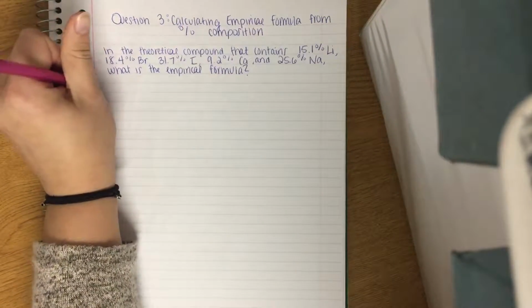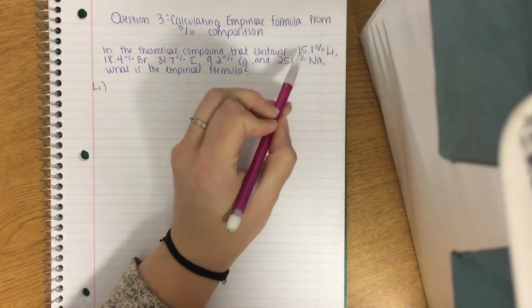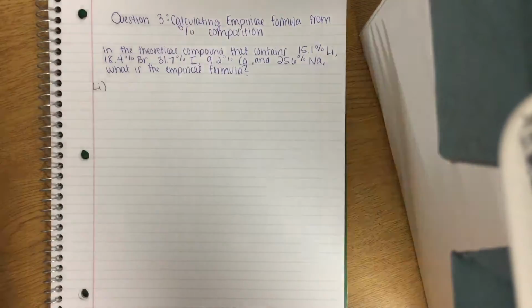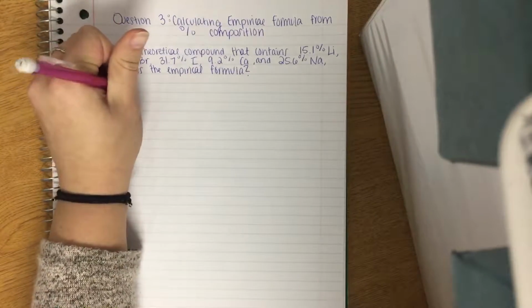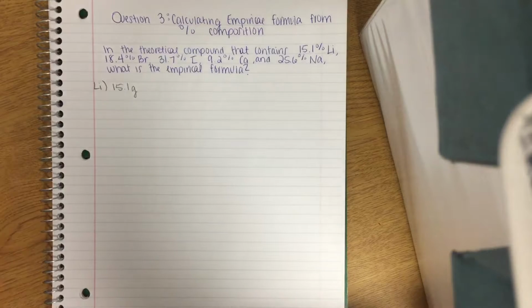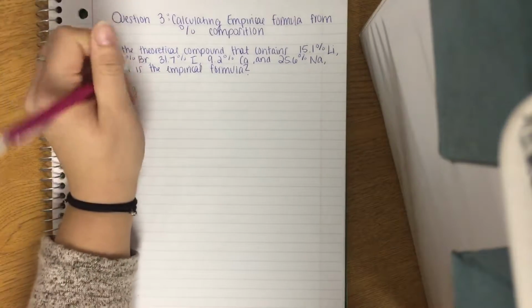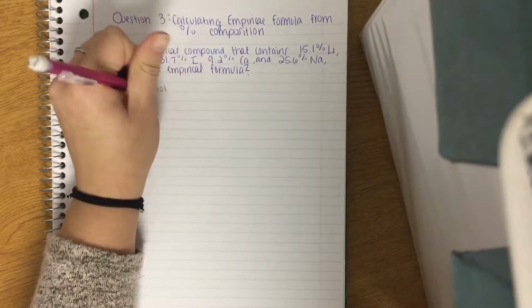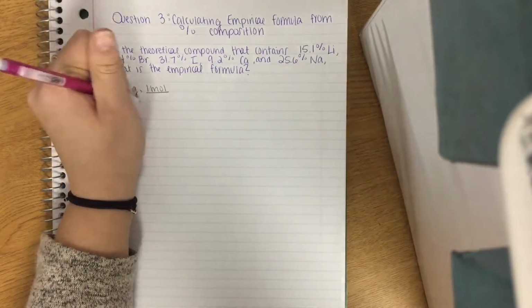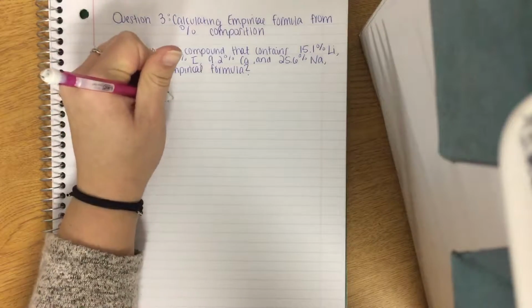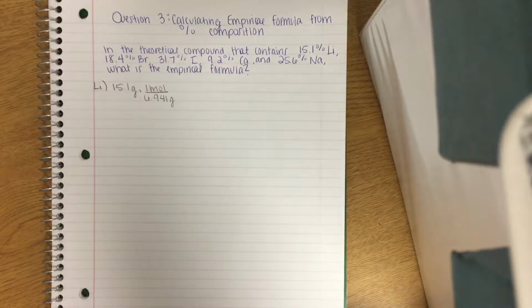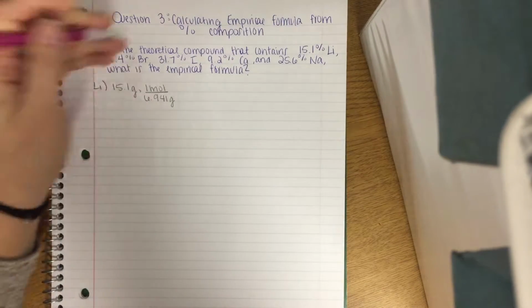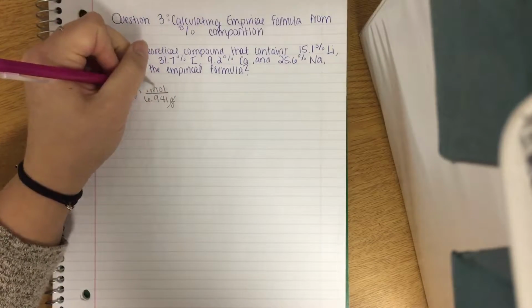So here we'll start with lithium. Since we were given 15.1%, but we're assuming 100 grams, we can change that to 15.1 grams. To get this into moles, we take the grams of the element and multiply it by 1 mole over its molar mass. In 1 mole there is 6.941 grams of lithium, taken from the periodic table. The reason it's 1 mole over grams is because we can cancel out the grams and find the moles.